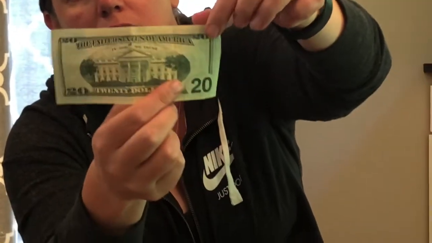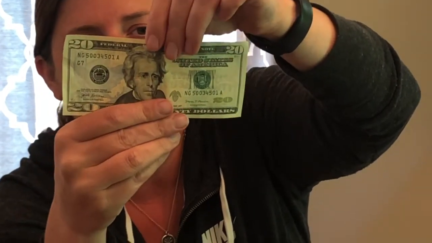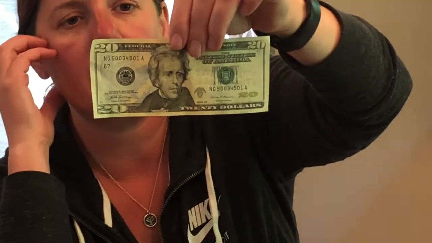On the back, there's little yellow 20s. There's just so many cool little things hiding on bills. It's really neat to kind of just look at them and study them. So this is also a pretty common bill in our money system.